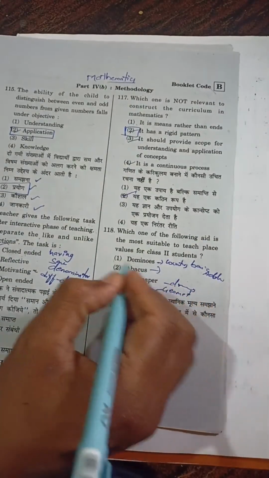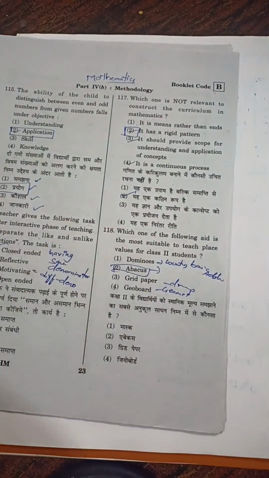So the answer is the best way to explain to the students about the teaching method that is used for the abacus.